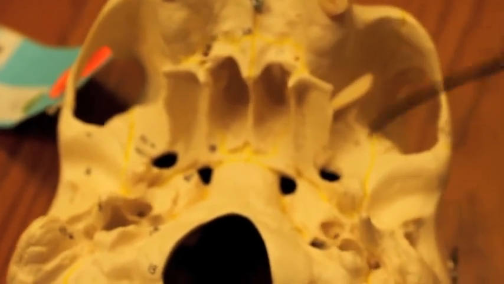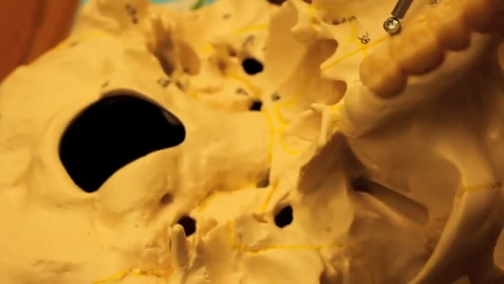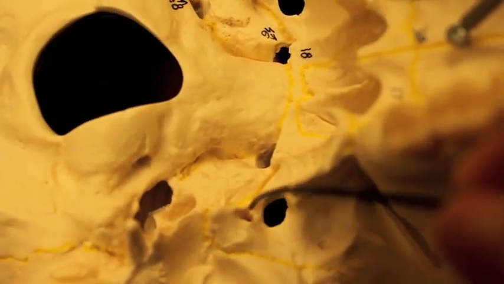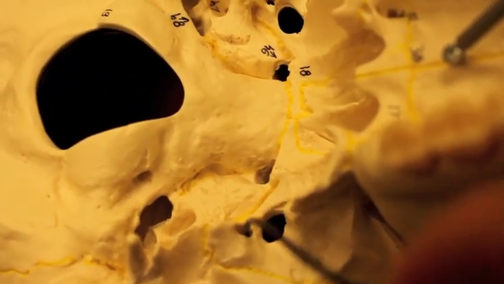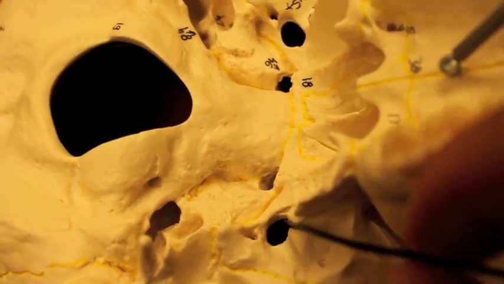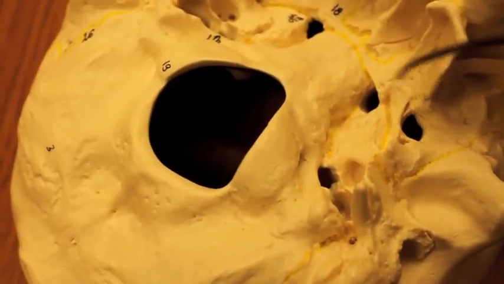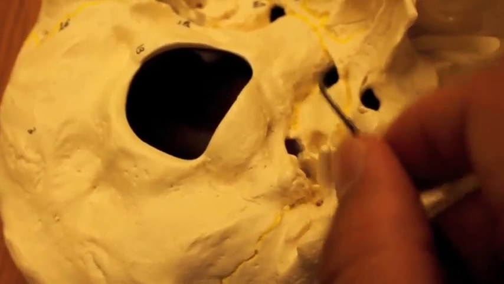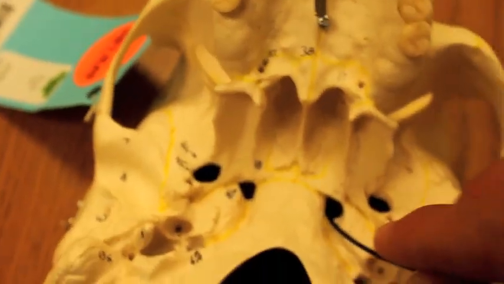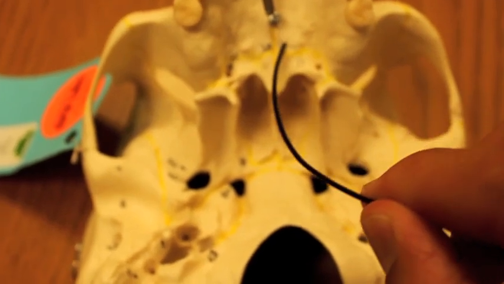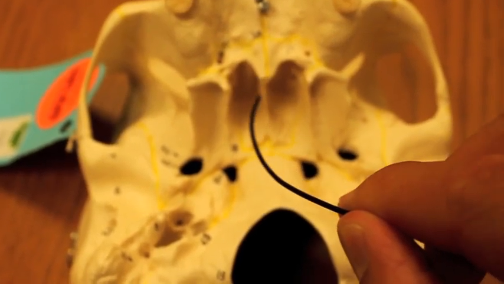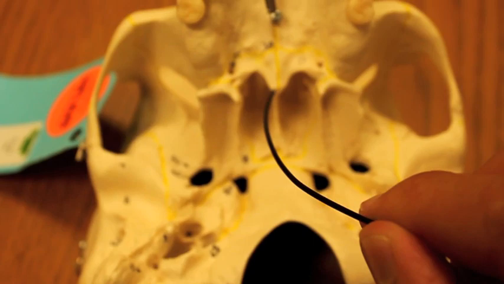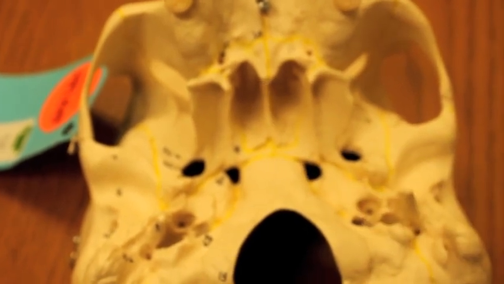Then we have the foramen spinosum, which is a smaller one, but we'll find it right here. Foramen spinosum, which is right next to the foramen ovale. And then right over here next is the foramen lacerum. And then the last thing that we have on this view is just the posterior nasal spine, which is basically the tip of this area right here.